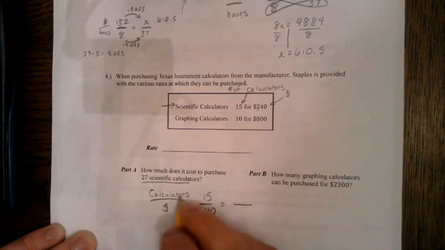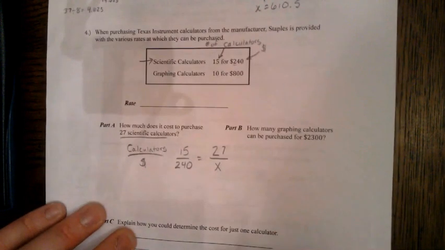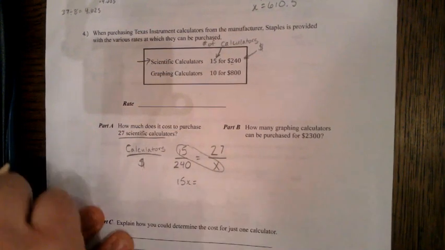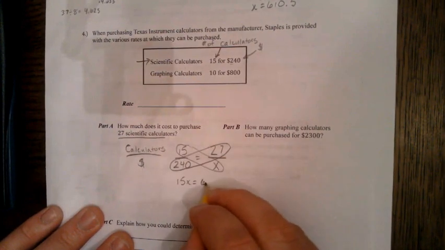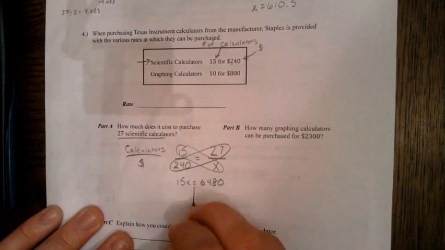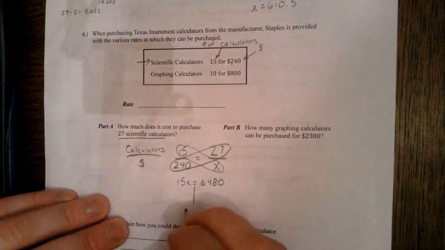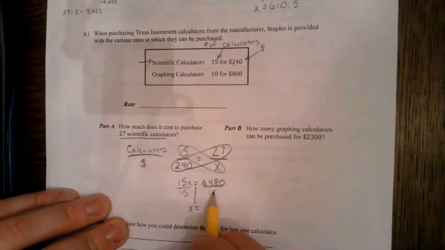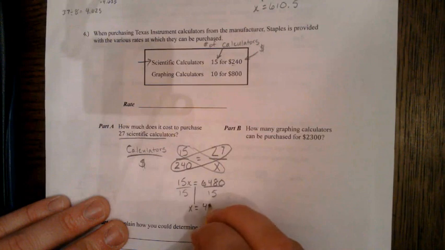So that would go up on the top where calculators is, and I'm looking for money. I'm going to cross multiply. 15 times x is 15x. 240 times 27 is 6,480. Again, I'm just using a calculator, so hopefully you have a calculator when you're doing this. You shouldn't just be kind of guessing. This is not hard. I want to get that x alone, so the opposite of multiplying by 15 is dividing by 15 on both sides. So 6,480 divided by 15 is 432.